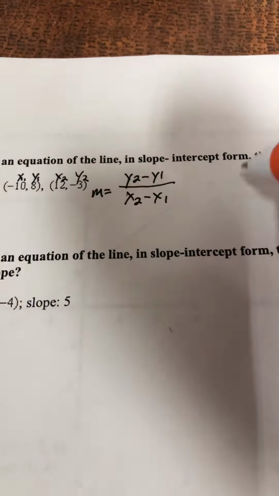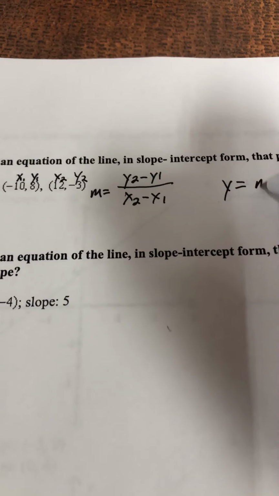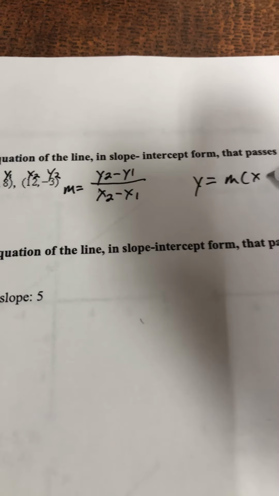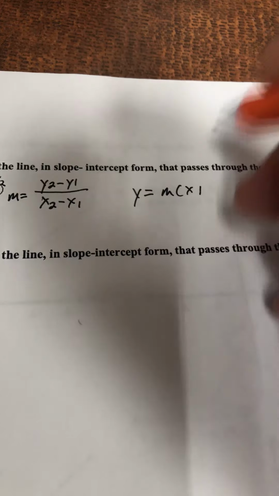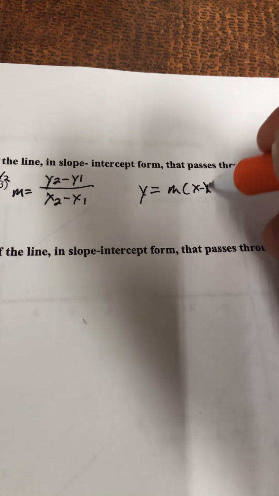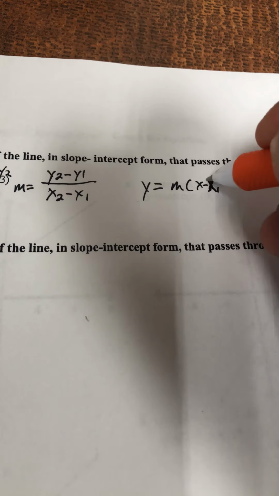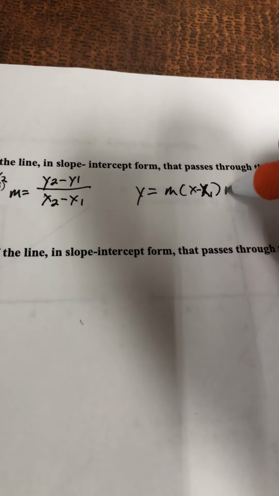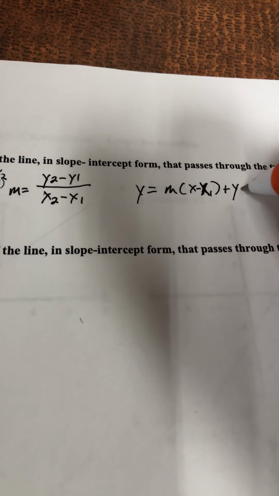Then when you find your slope, you're going to put it in here, minus x1, plus y1.